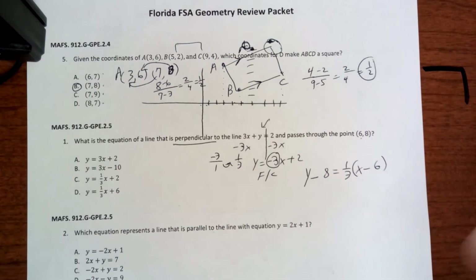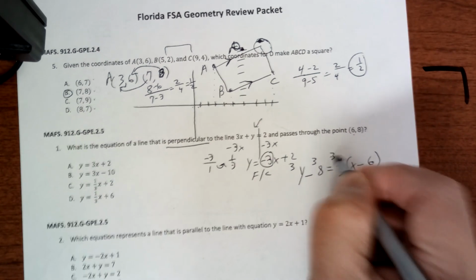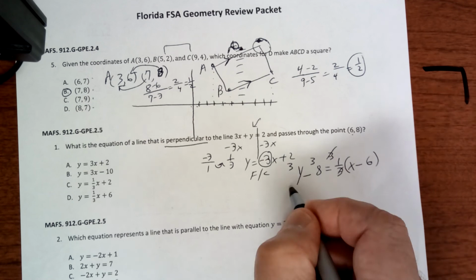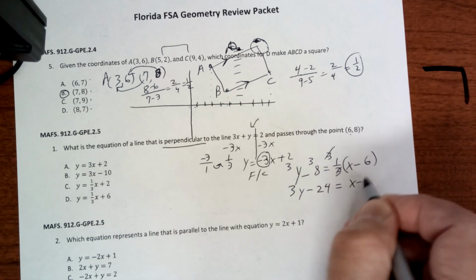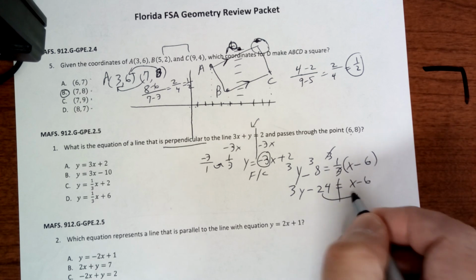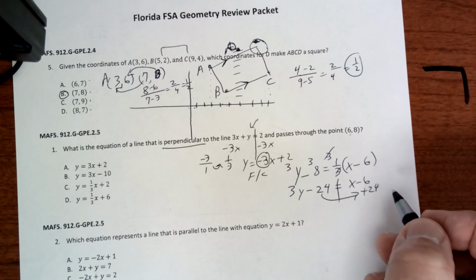Okay, that's the setup, and now you got to solve this equation for y. Once you get to that point, I would multiply by 3. When you do, these 3's cancel. So you get 3y minus 24 is equal to x minus 6. You want to go ahead and add 24, and when you do, 6, that's 18.